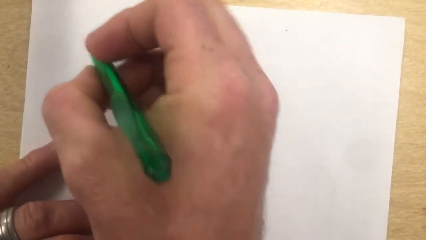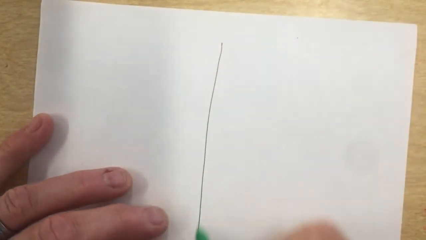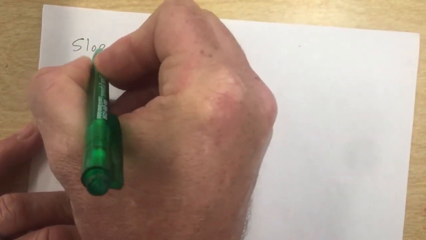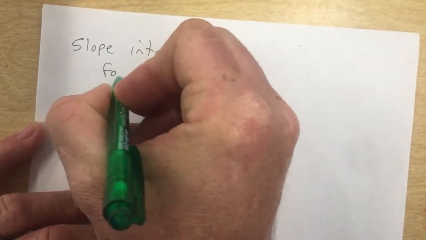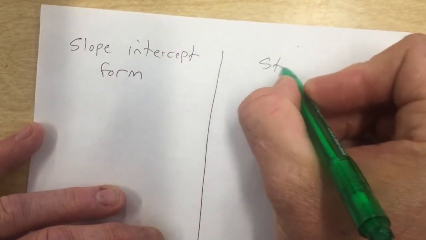Okay? Now, let's look at some lines. We're going to do some linear equations. We have two kinds of equations that we're going to be looking at. We're going to have what's called slope-intercept form, and we've got standard form.